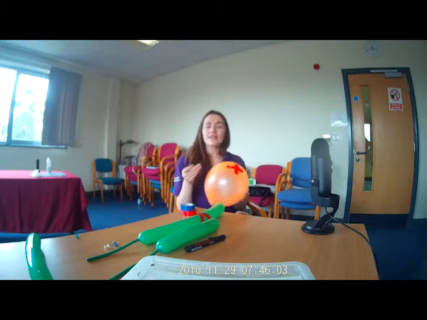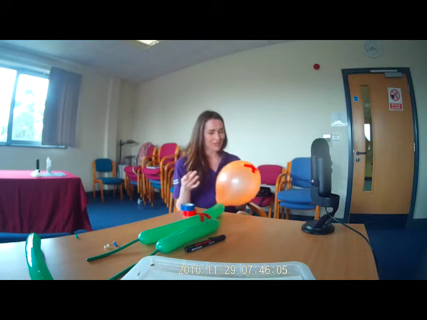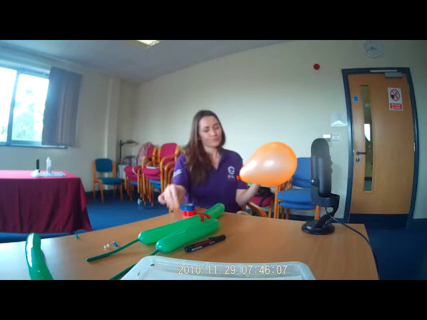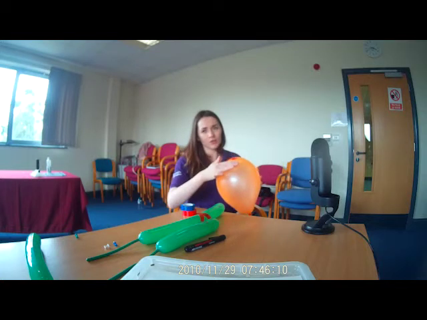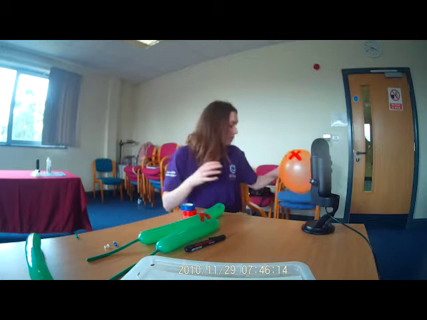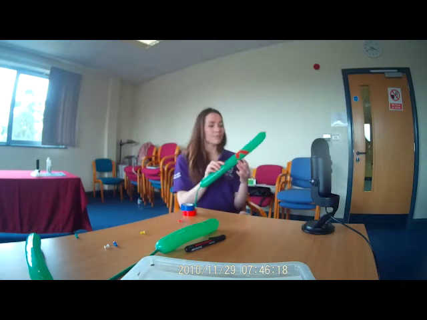And one thing is don't use masking tape or sellotape. It's really good to use really thick tape. And try to get it on the thickest part of the balloon. So that's our metaphor for describing what resistance is. In this activity as well, we like to talk about how resistant genes can be shared.